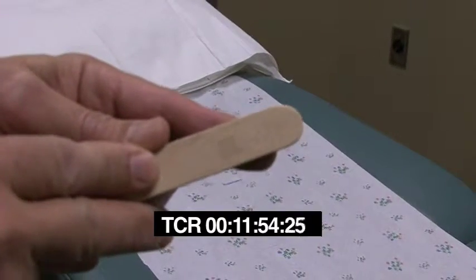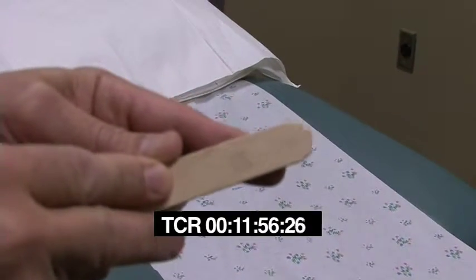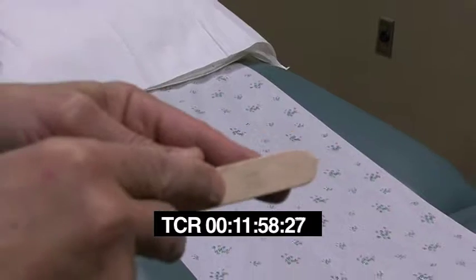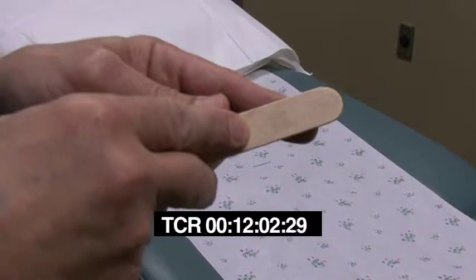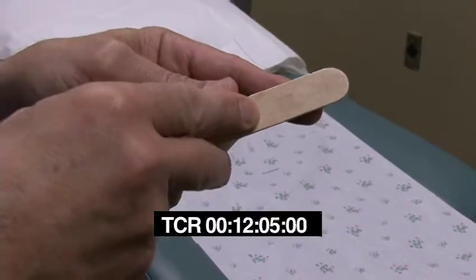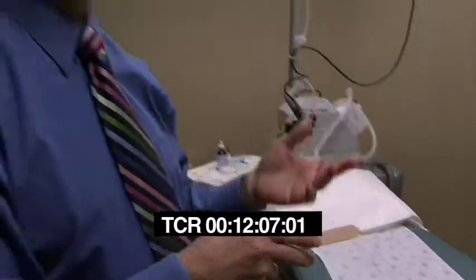So you can see those little dots are the areas that actually penetrate to whatever depth we set the machine at. And between them, there's little skip areas. That allows the skin to heal not only from below, but it allows us to let the skin heal from side to side. So there's a faster healing rate.